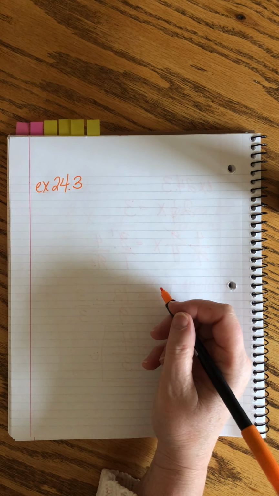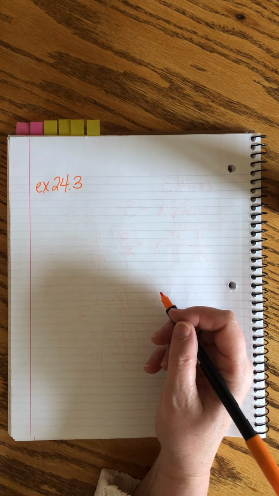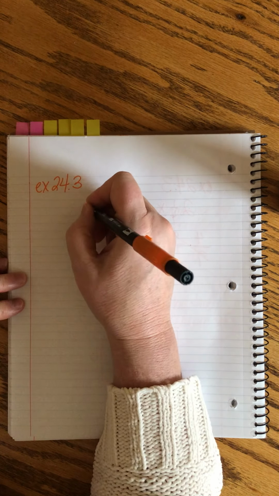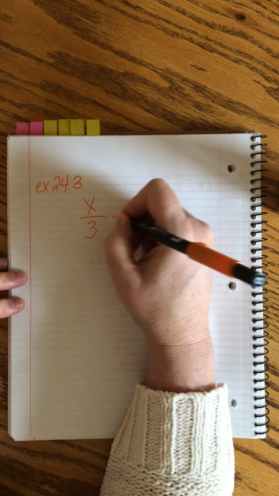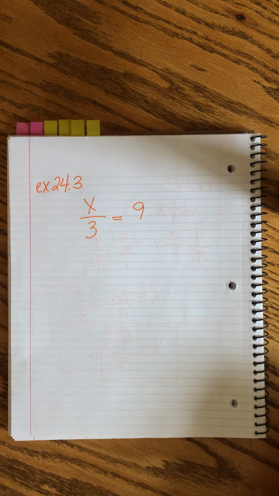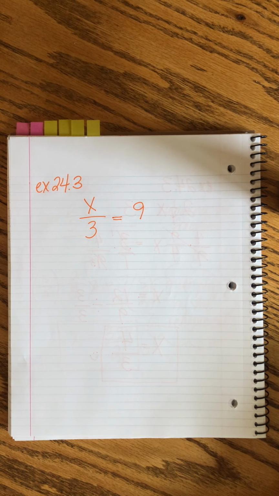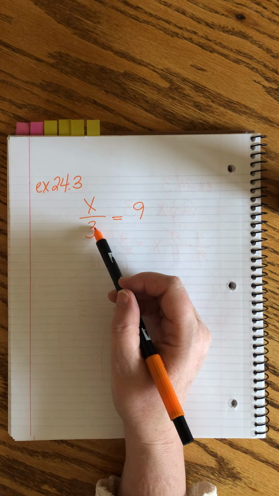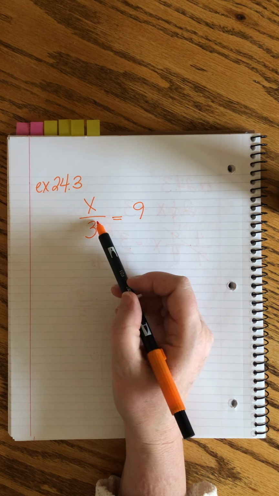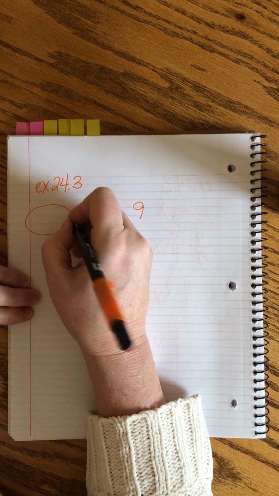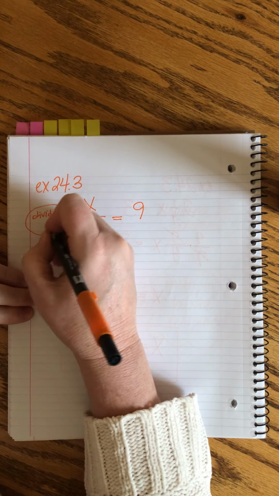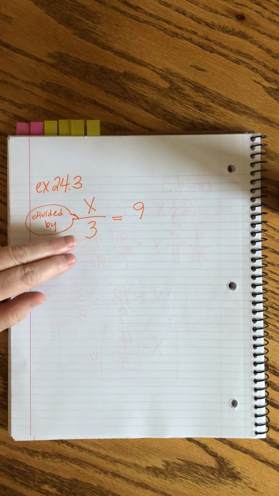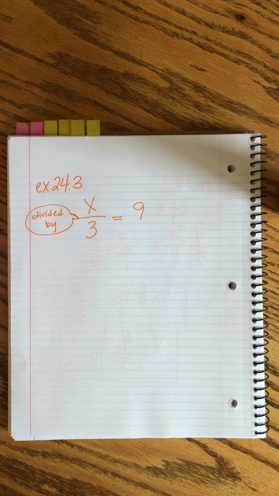This one is set up a little differently than what we've seen before. X divided by 3 equals 9. Huh, that's different. There's a fraction here, but we can think of this as division. We remember that the fraction line always says divided by. I tend to forget that sometimes, right? So that's x divided by 3, and that reminds us, just multiply it by 3.